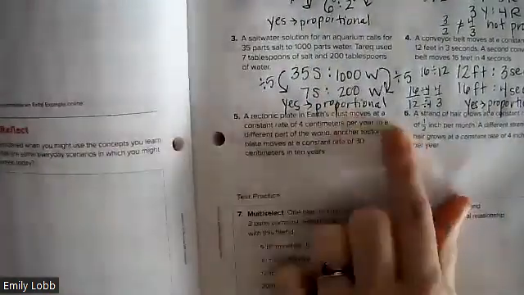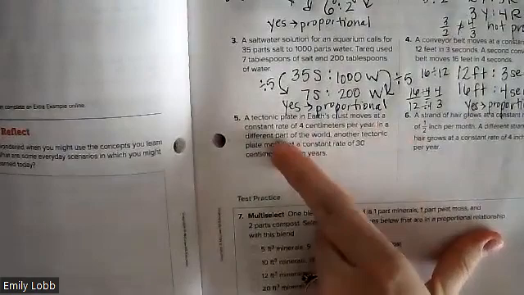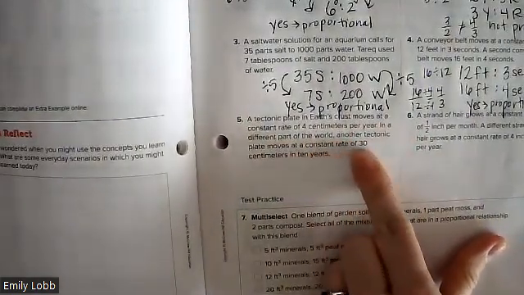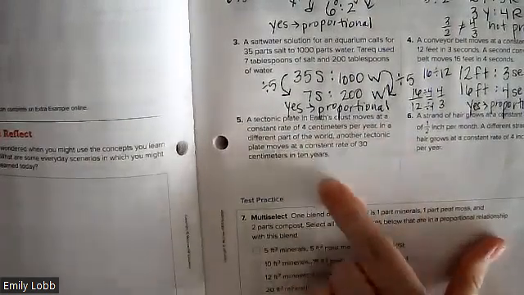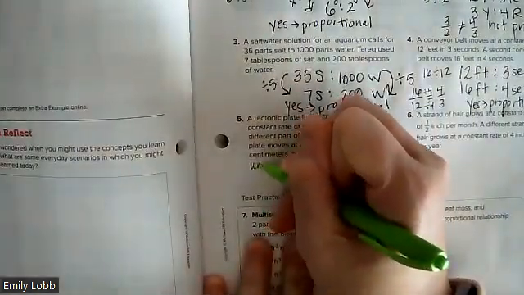A tectonic plate in Earth's crust moves at a constant rate of 4 centimeters per year. In a different part of the world, another tectonic plate moves at a constant rate of 30 centimeters in 10 years. So when we're talking about per something, sometimes it's easier to find our unit rate, right?